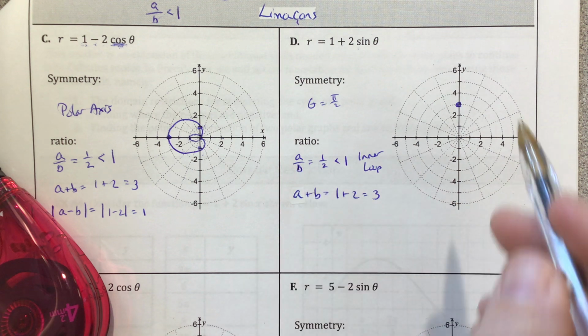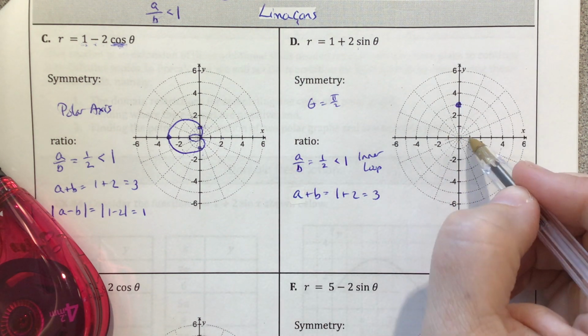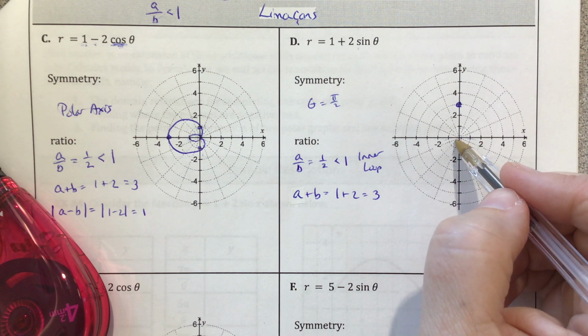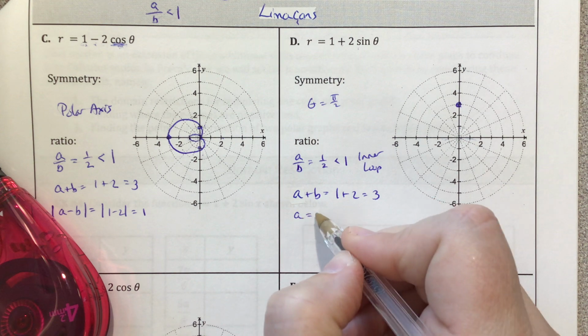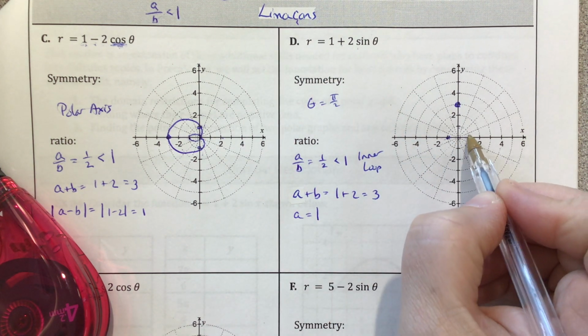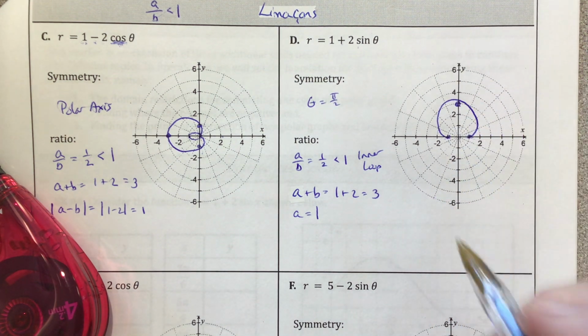To find how far I move to the left and right here on the axis where I'm not oriented, that is the A value. A is 1. So I'm going to move from the pole 1 unit over here and 1 unit over here. I know that this part of my graph looks kind of like this.